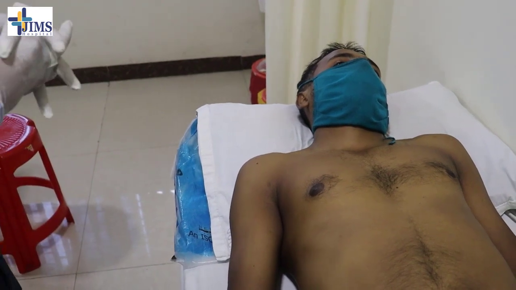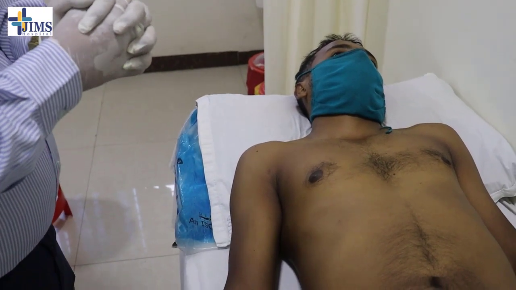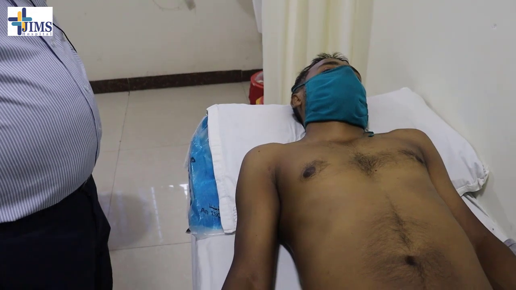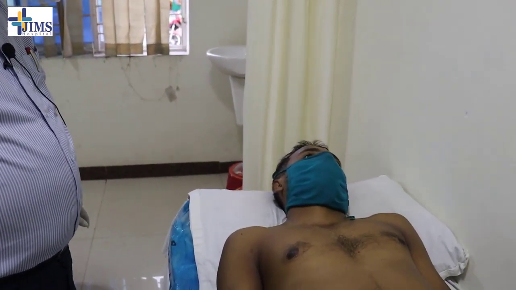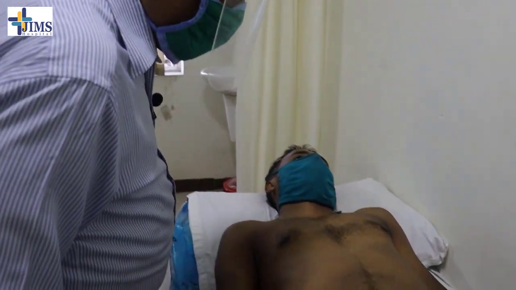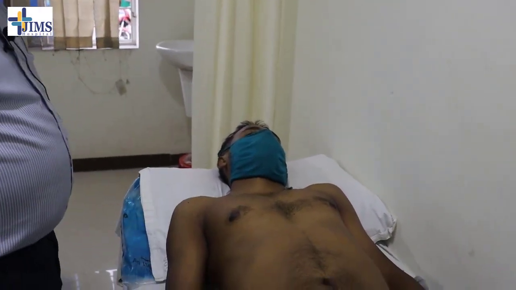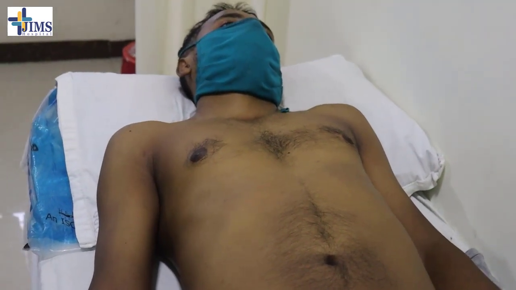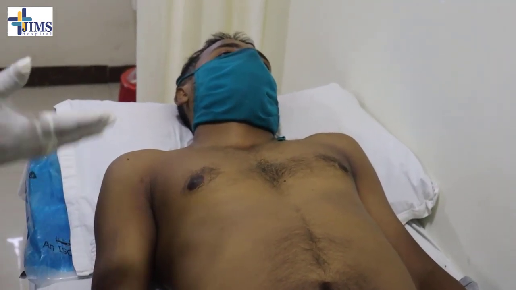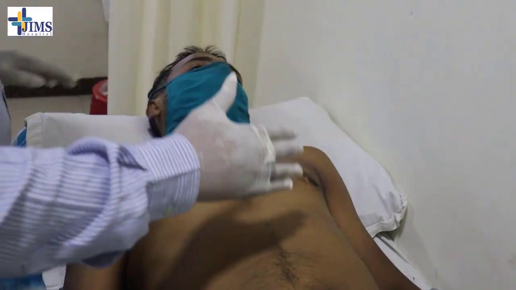Then we have to go for the palpation of the heart. Palpation means we have to find out the apex beat. In inspection also, if there is any pulsation over the apex, that could be the apex beat, but that should be corroborated on palpation. On palpation, you have to find it out with the palm of your hand.